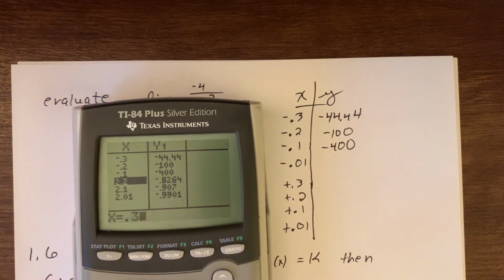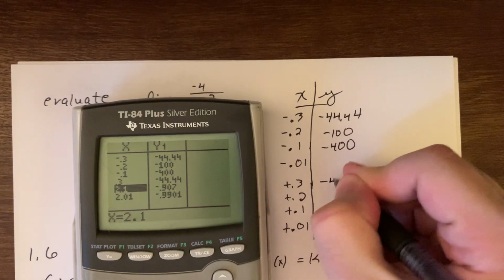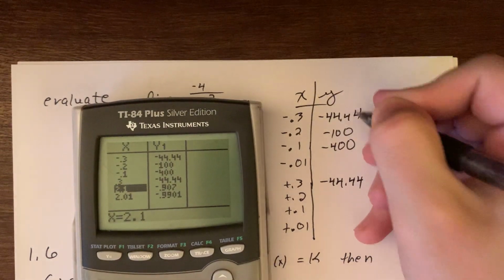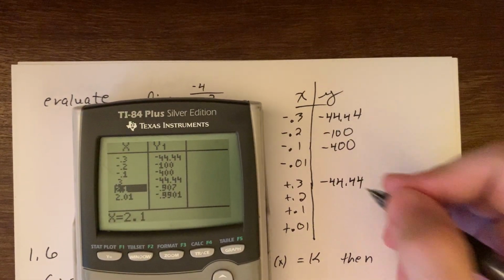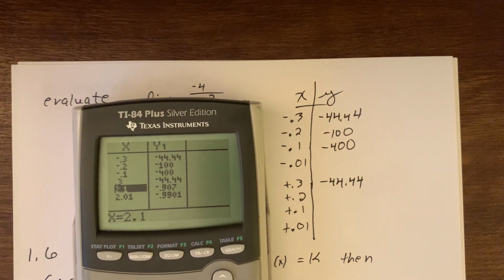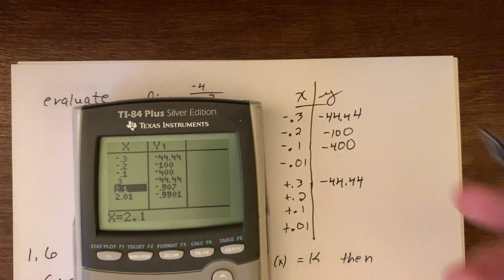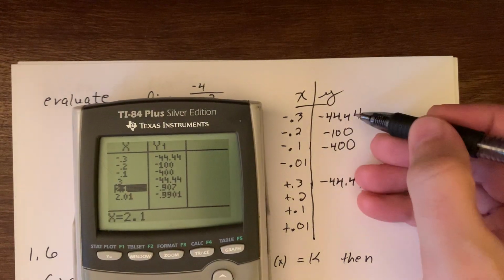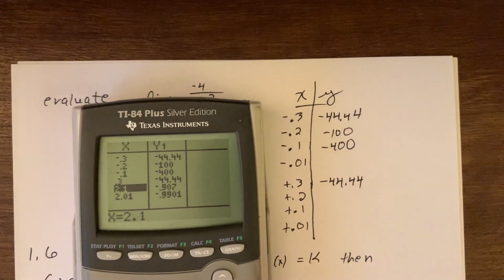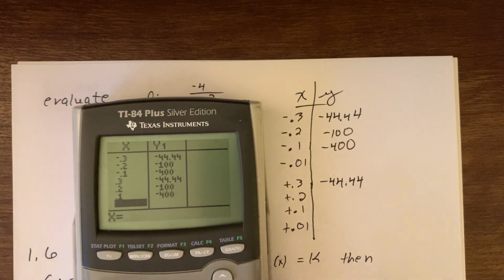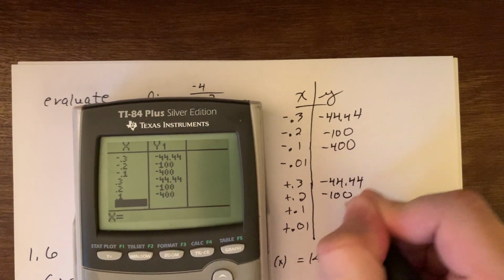So I'll look at positive 0.3, and I get negative 44.44. Sometimes there are some coincidences. I'm getting the same value here. Other times, like the other video, we had one where we were equally apart from our point where the y's were coming together. But again, it's just seeing what's happening. These are becoming bigger and bigger negative y values. On the other side, positive 0.2, positive 0.1, and I'm still getting those same values.